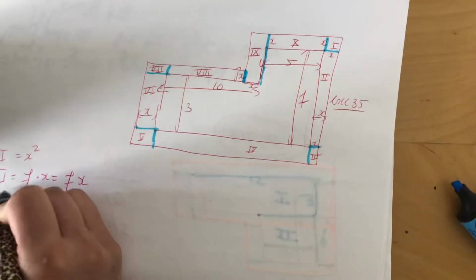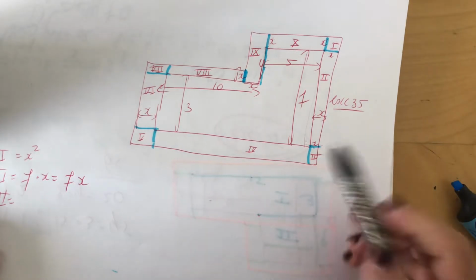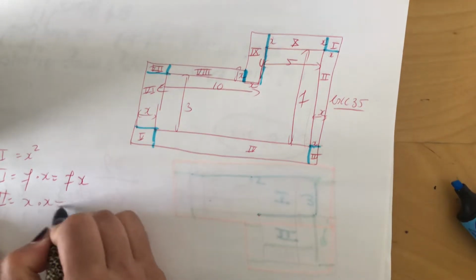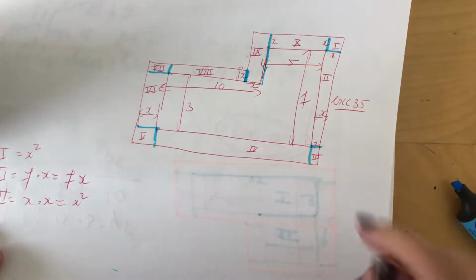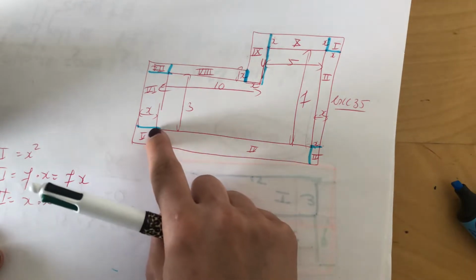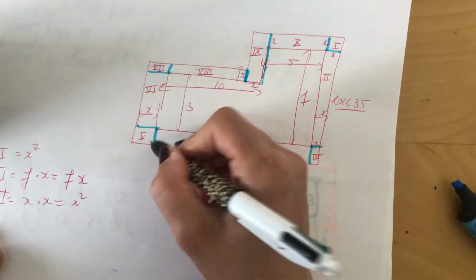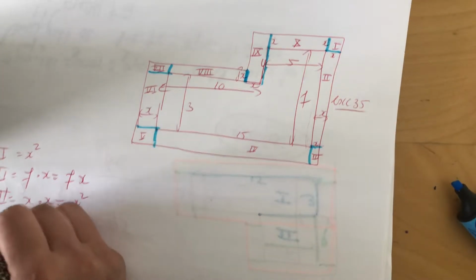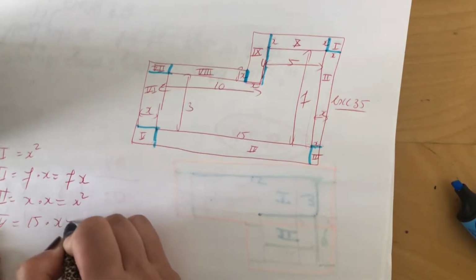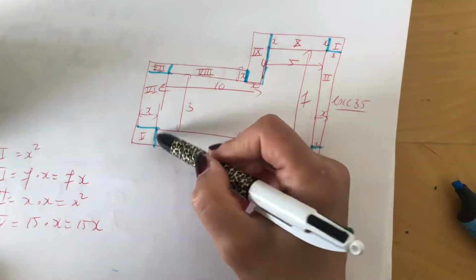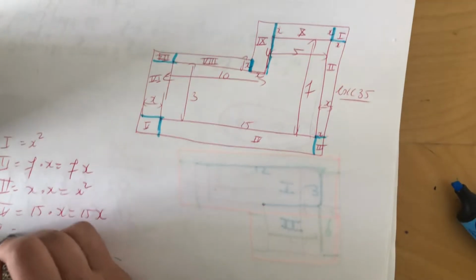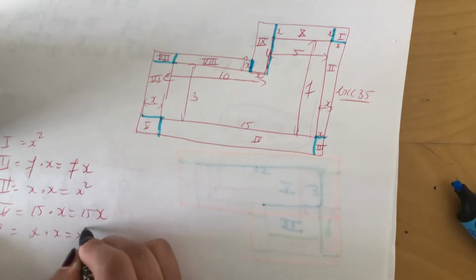Just write them down. The third one, over here, that is x times x once again, which is x squared. The fourth one, that's this one. Let's look at the total length. It's 10 plus 5. So you have 15 times x again. So the fourth one, 15 times x, 15x. Then the fifth one, which is a little square, is going to be x times x, x squared.